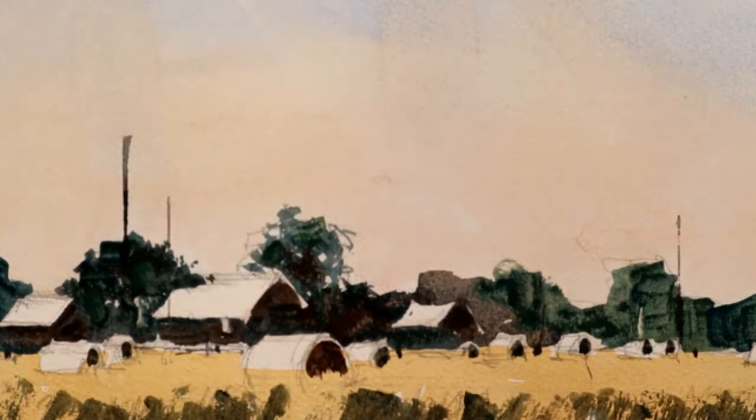Now, it's all one color, isn't it? So I'm dunking my brush in water, and I'm picking up something warmer, raw sienna, not burnt sienna, raw sienna.